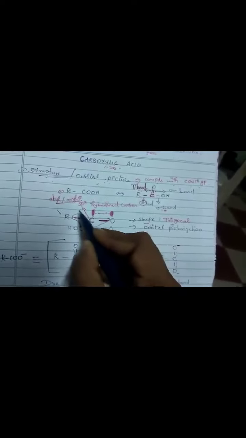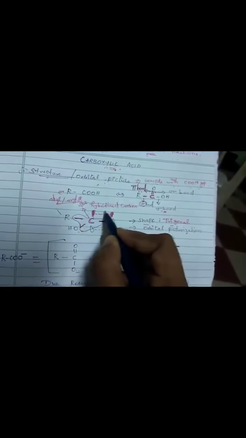This is a plane. C single bond O is nothing but a plane. In this plane, above and below, a pi bond with orbital is there. So the carbon which is attached with the alkyl group, OH group, and O is nothing but an sp2 hybridized carbon.